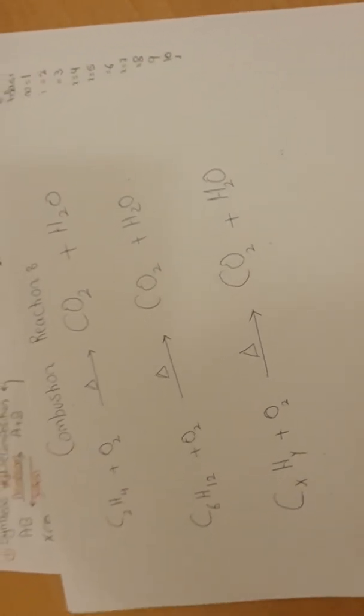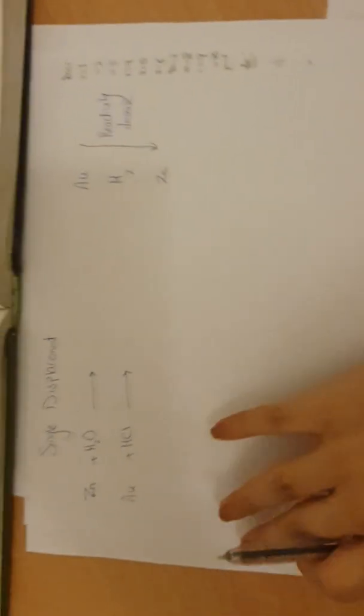And lastly, now I'm recording the video without the tripod, that's why you will find it moving a little bit. Single displacement. In single displacement, you will have the table of reactivity in the exam, where the elements at the top are more reactive than the elements at the bottom. What does this mean, miss? This means that the elements at the top will replace the elements below. Clear?